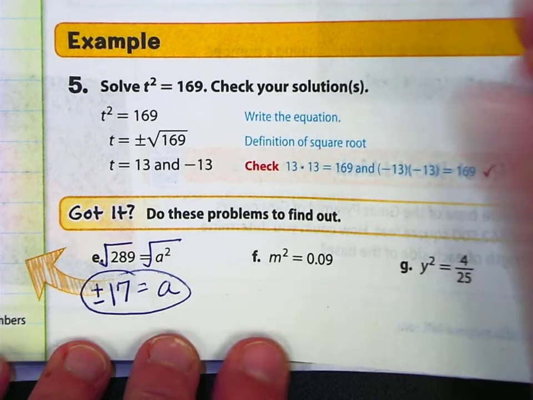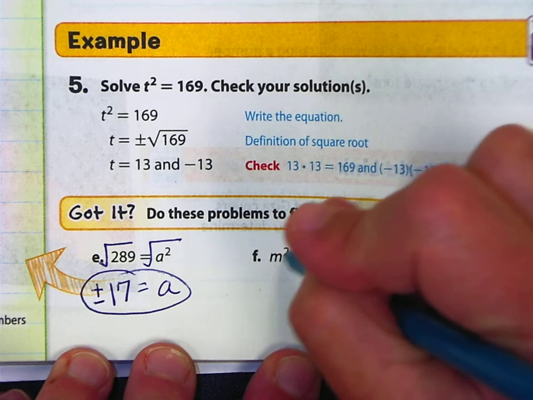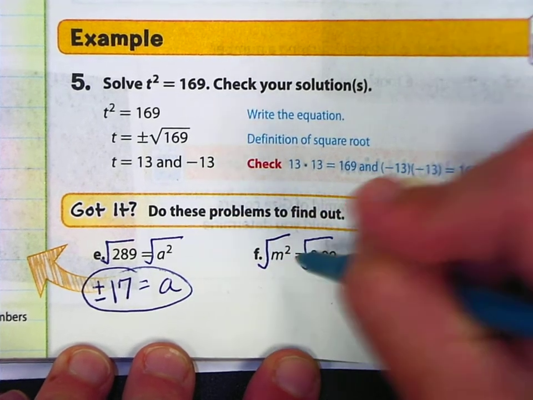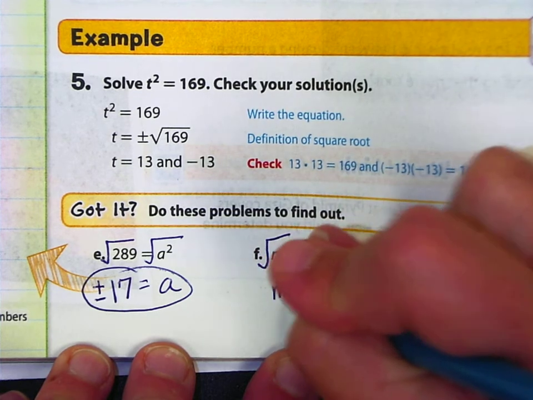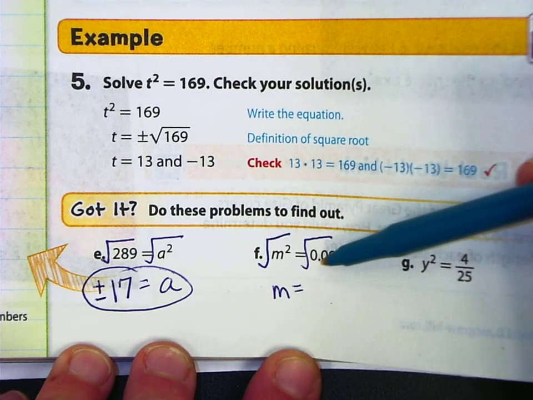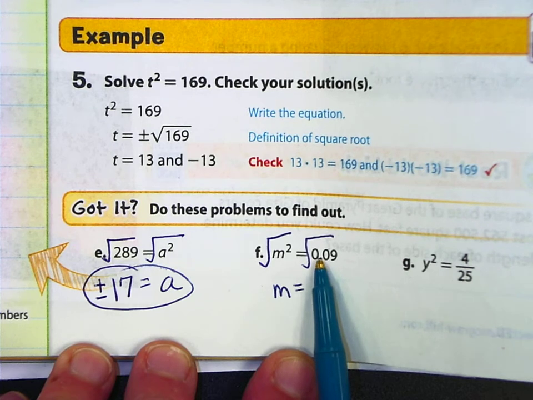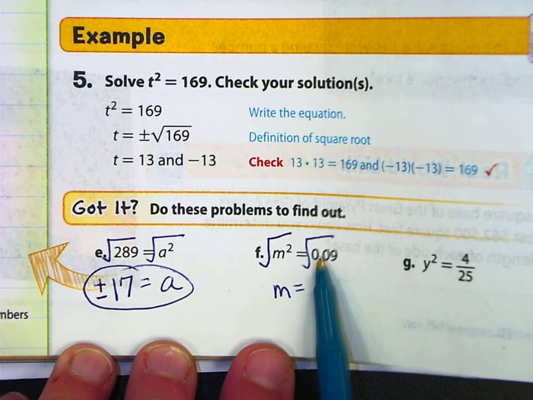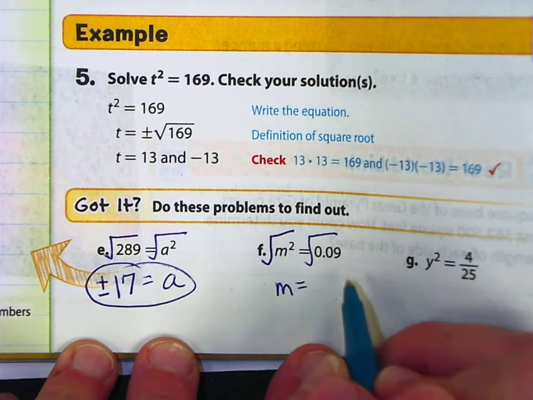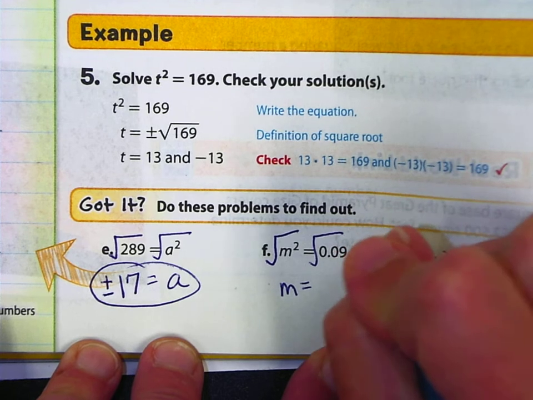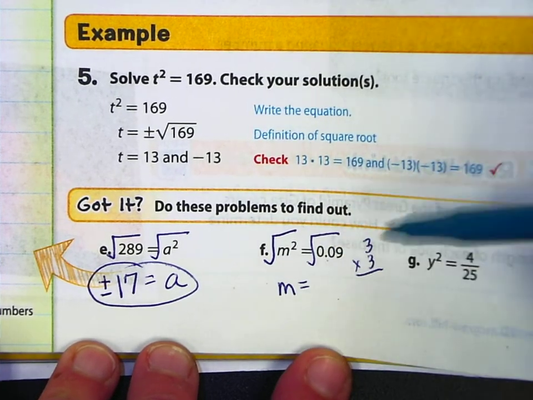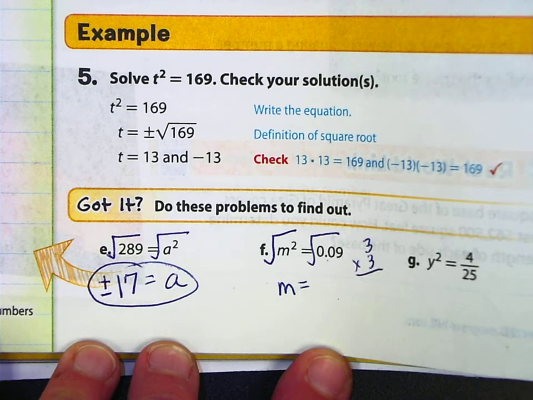And let's take a look at this one. So I have an m squared on this side, so I'm going to find the square root of both sides. The square root of m squared is m. And now, because this has a decimal, I'm going to ignore the decimal for just a second. And that number's 9. Okay, so think, what times itself is 9? Well, that's 3. So if I write 3 times 3 is 9, now I just need to figure out where I should put the decimal in order to get 0.09 when I multiply.